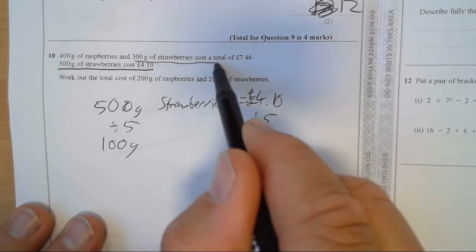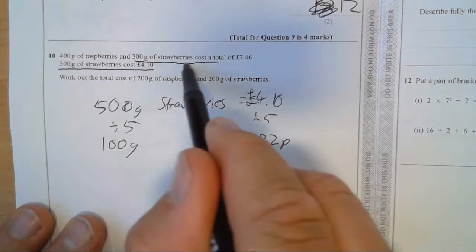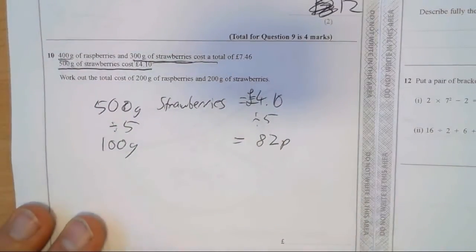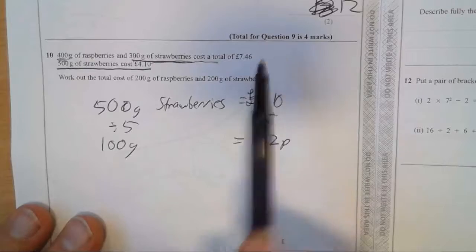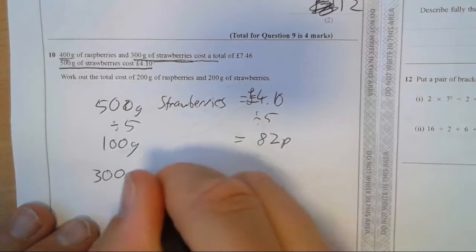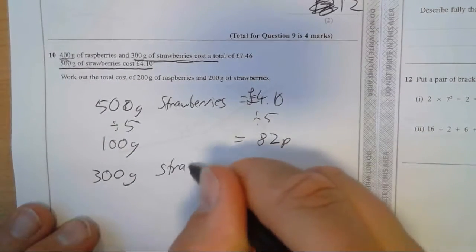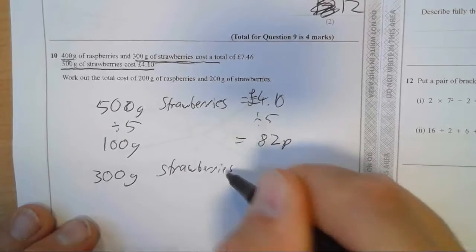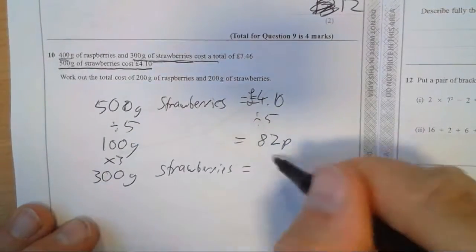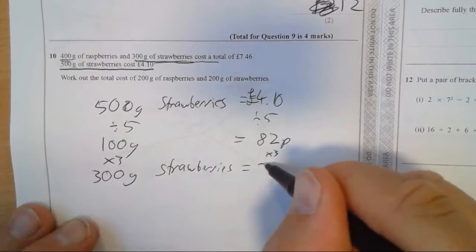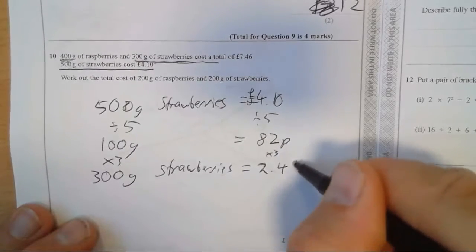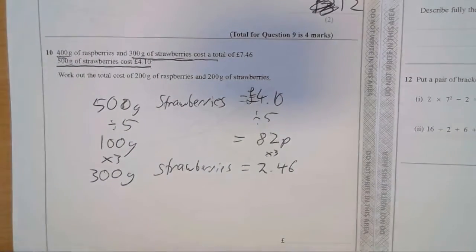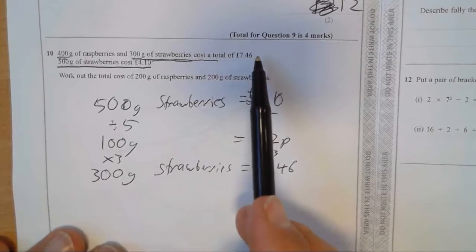I know that 300 grams of strawberries and 400 grams of raspberries cost £7.46. So if I find 300 grams of strawberries, that's going to be times by 3. So that's going to be £2.46. I'm going to times by 3. So 300 grams of strawberries is £2.46.